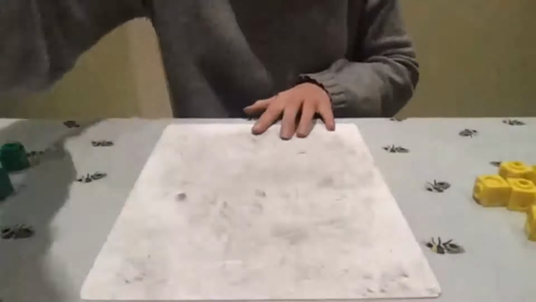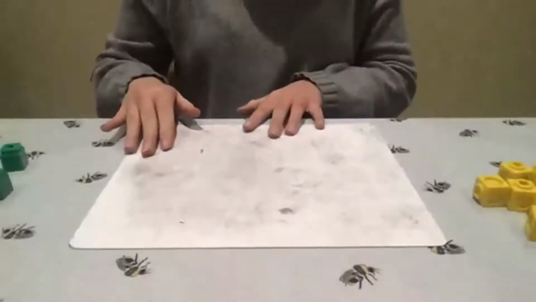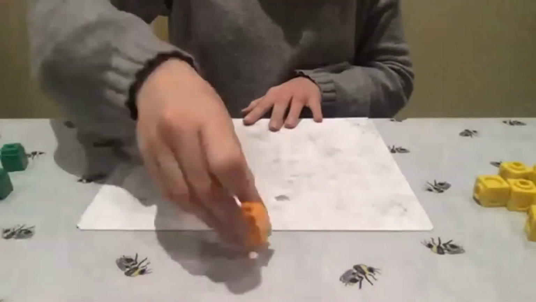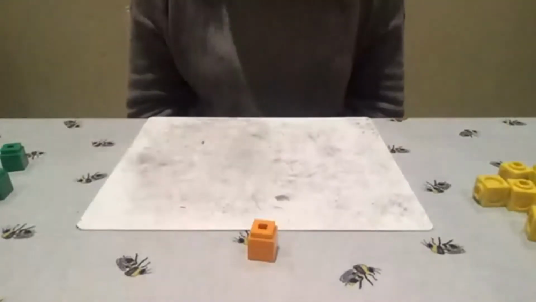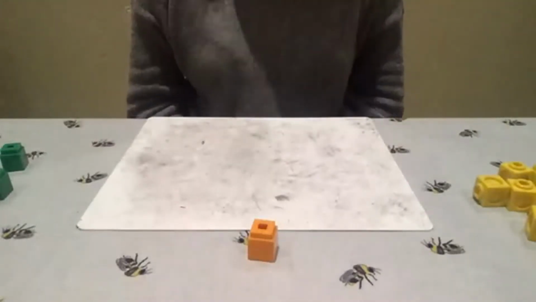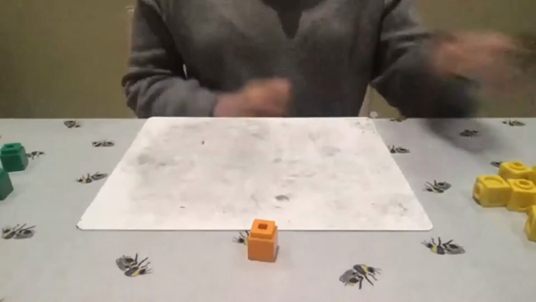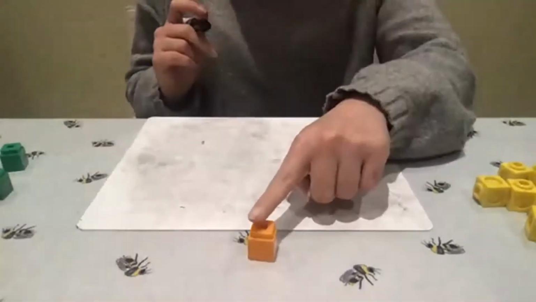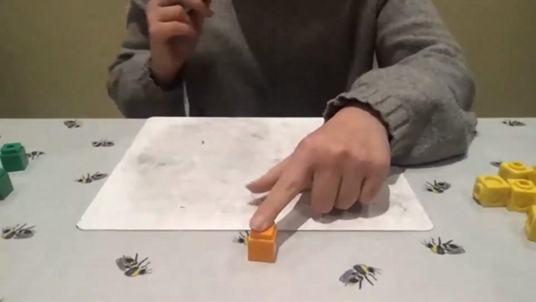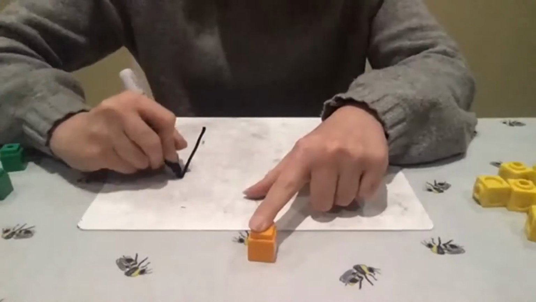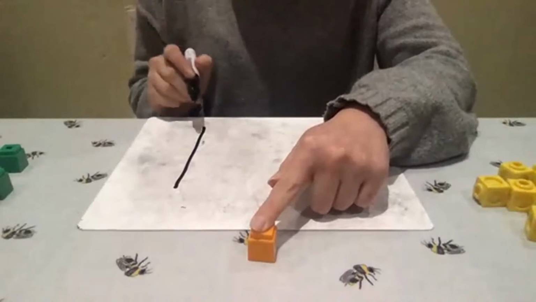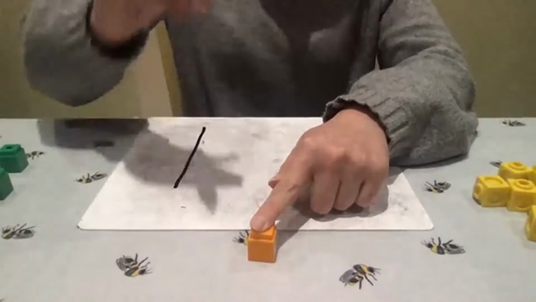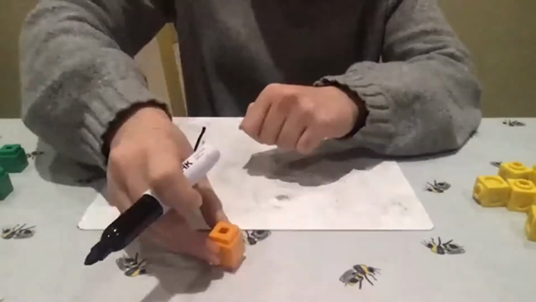So let's put the camera down onto my whiteboard. There you go, can you see it? Fantastic. So here we go. I have got one orange cube here, and I would like to represent it using a tally. So I'm going to put my finger on the orange cube, and then I'm going to draw one line, one tally mark, and that represents my one cube here.